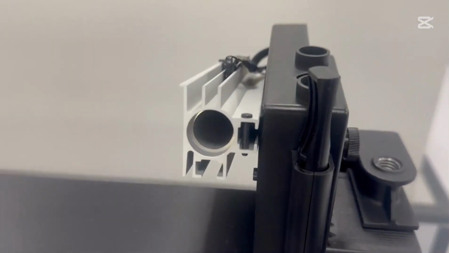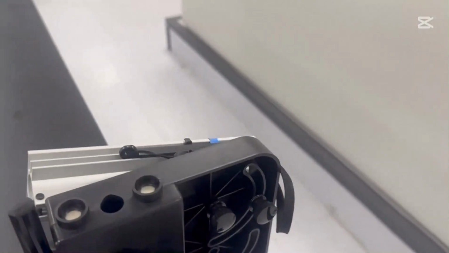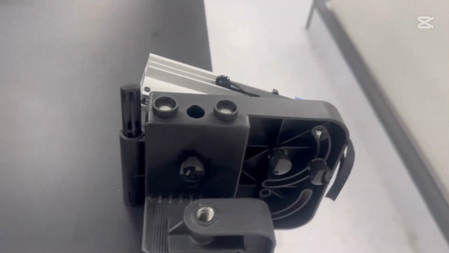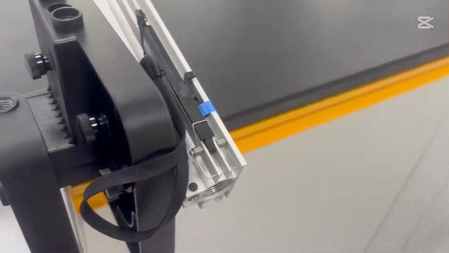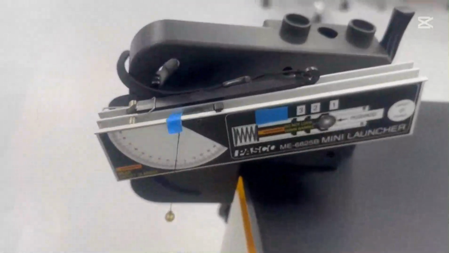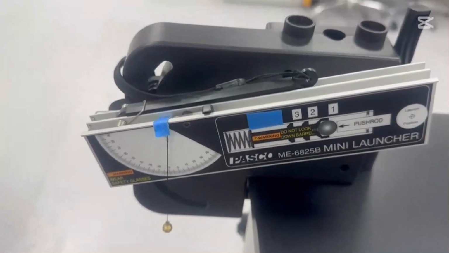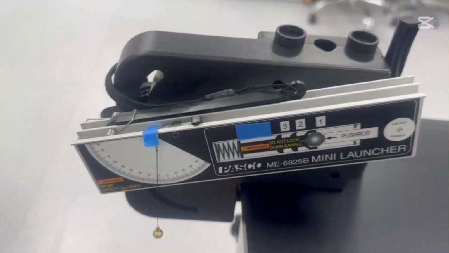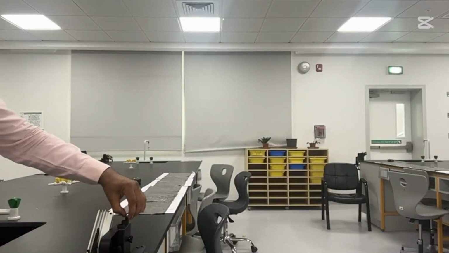Now students can observe and calculate how variables like launch angle and initial speed influence the trajectory. It's a hands-on visual way to bring kinematics equations to life. So the angle is 40 with 1 tick.